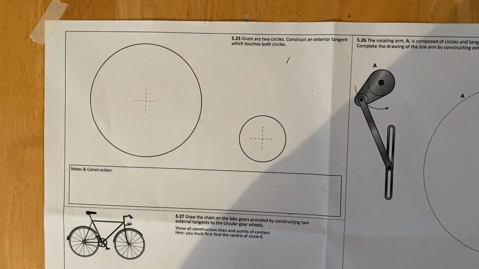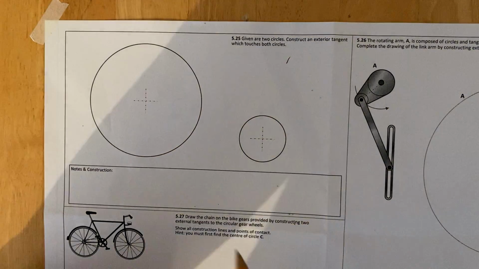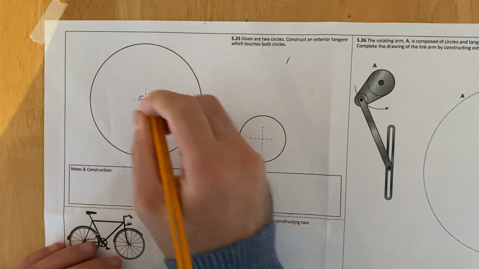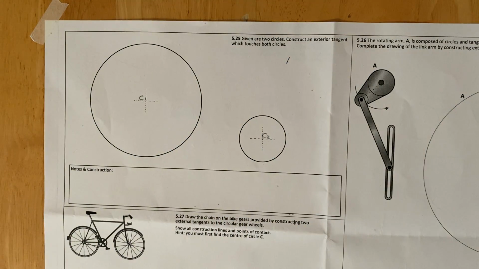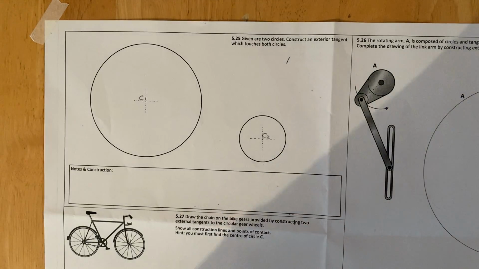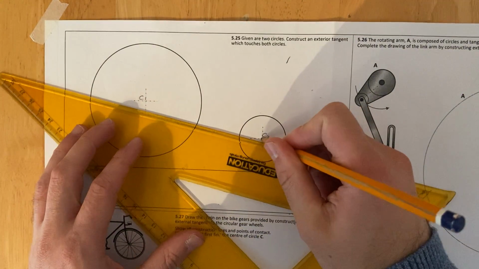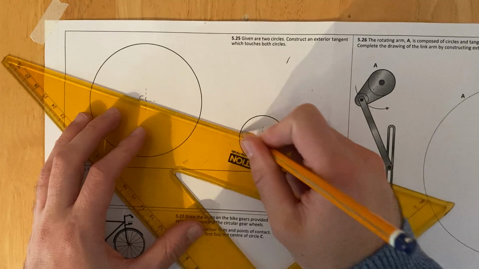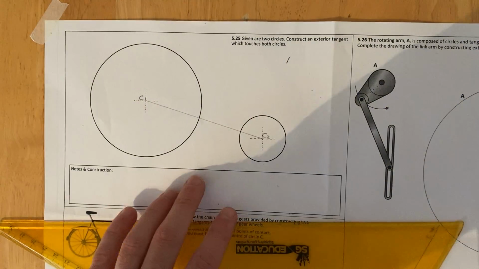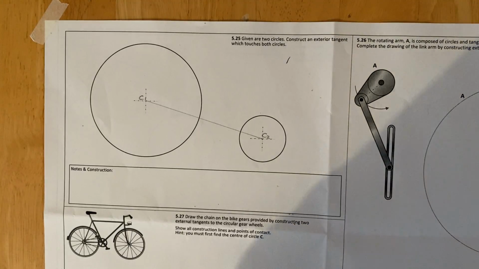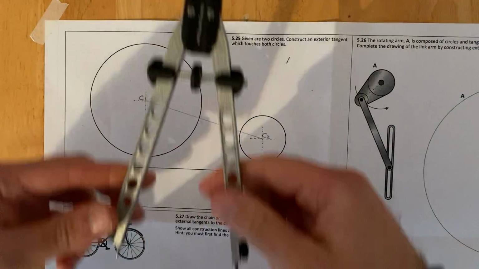both circles. So the first thing I'm going to do is label my centres, call that C1. I'm going to call this one C2. So step one is that we join the two centres of circles. After that then, we want to bisect that line to find the halfway point.